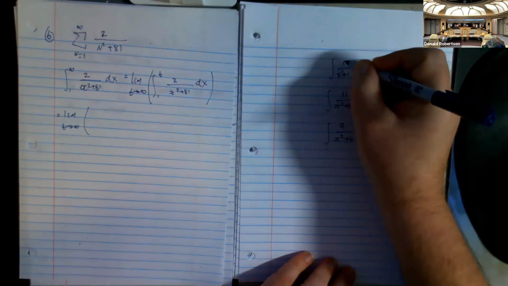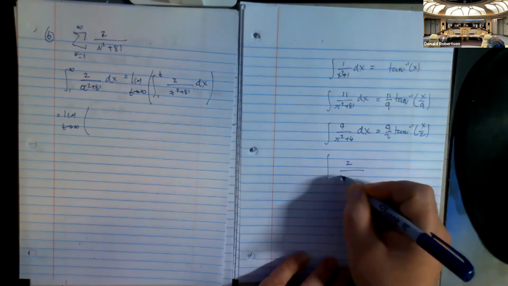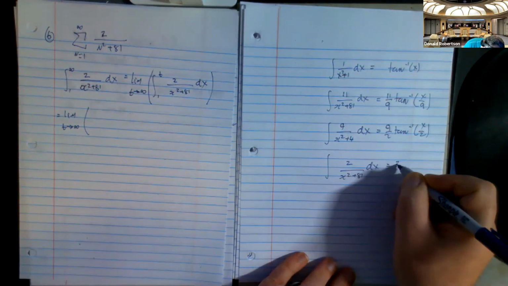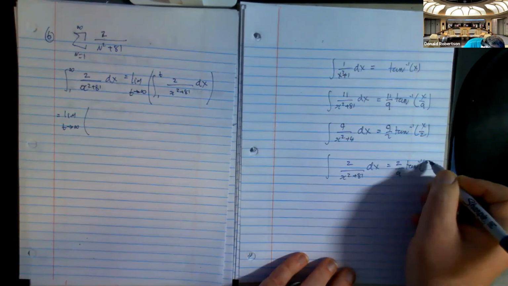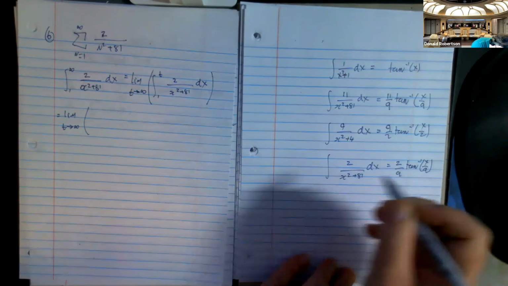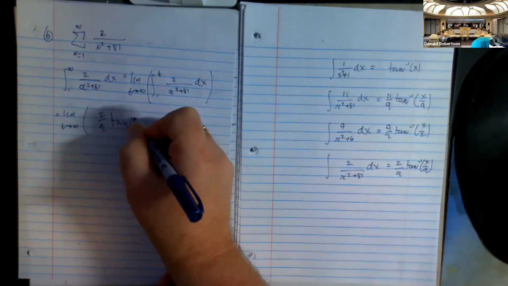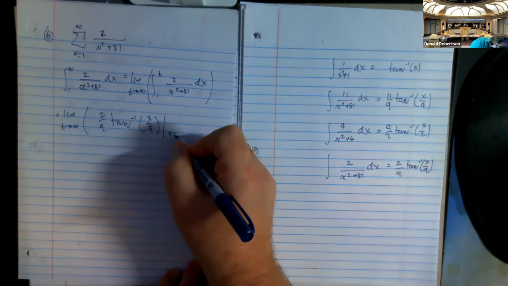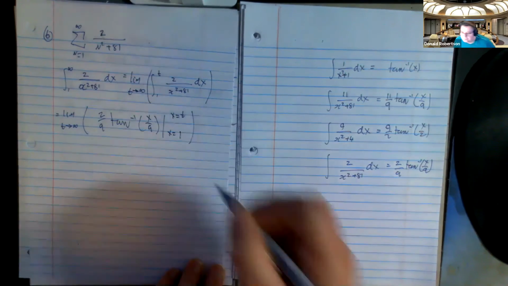And suppose it was 9 of these, then you'd get a 9 there. We had 2 in our example. Then won't that be 2 9ths inverse tan of x over 9? So 2 9ths inverse tan of x over 9 evaluated at x equals 1 and finishes at x equals t.